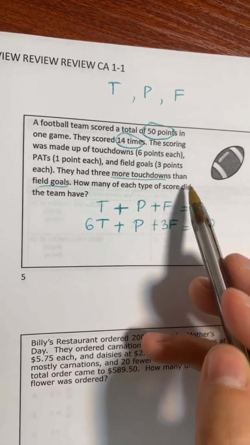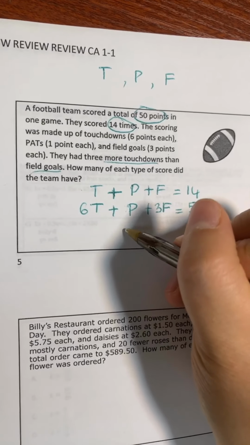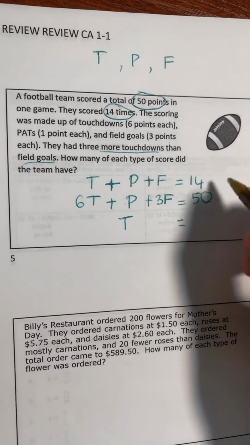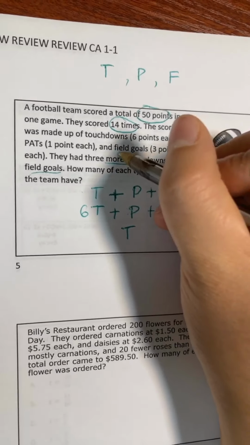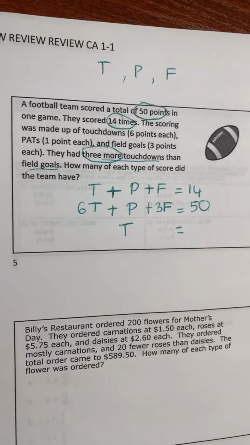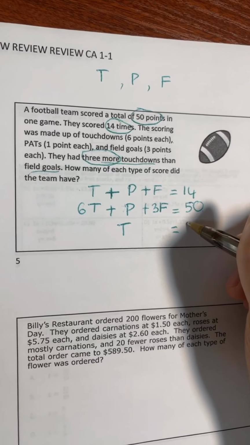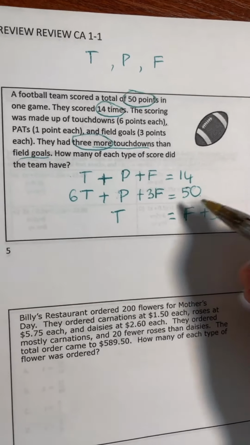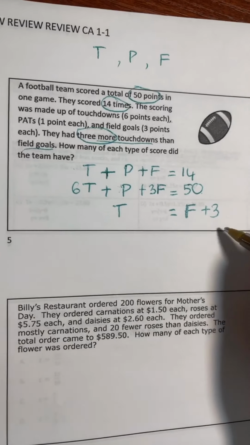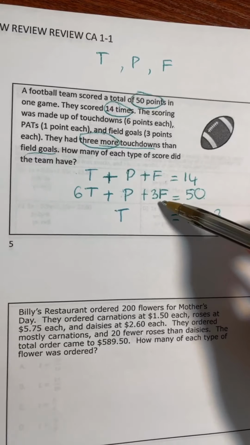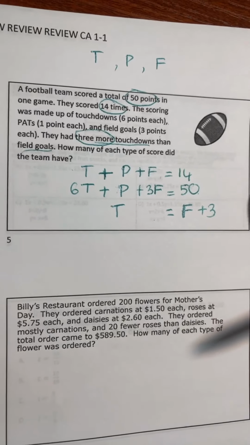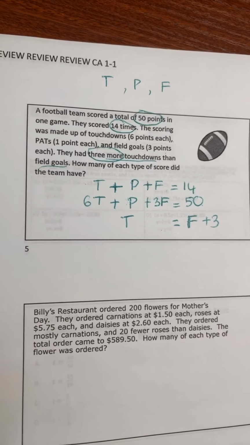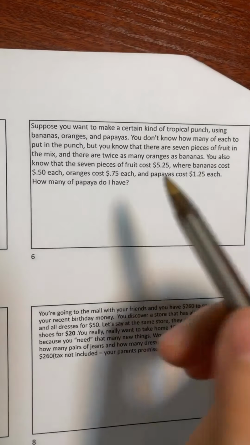We have 3 more touchdowns than field goals, so touchdown is more, and it goes first in the sentence, so I'm gonna put T equals 3 more, which means we add in here, okay? So it's gonna be field goals plus 3. Another way you can think of it is 3 plus the number of field goals, right? Now with these 3 equations, you can use menu 32 to solve for it and to get the points of each of them. All right, next question.